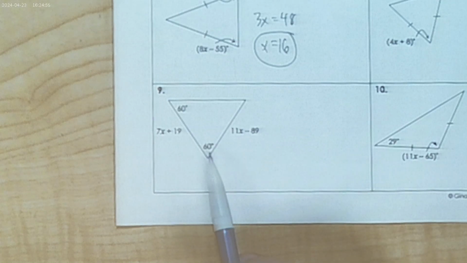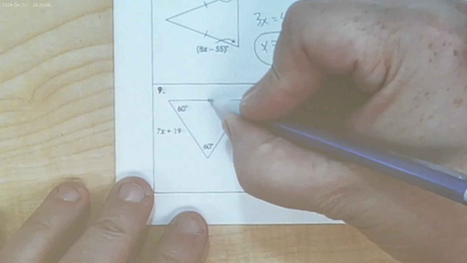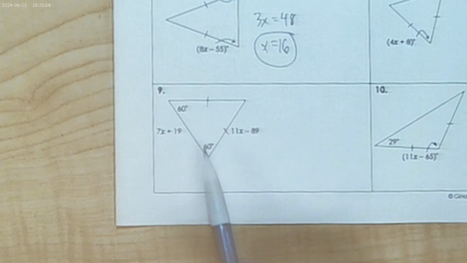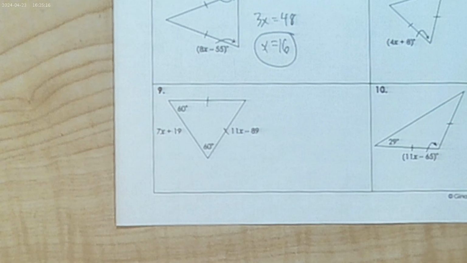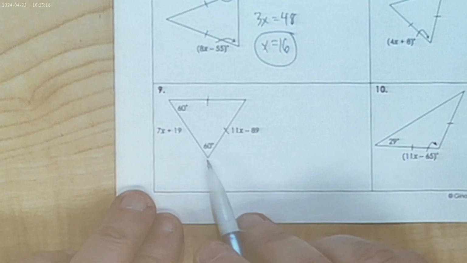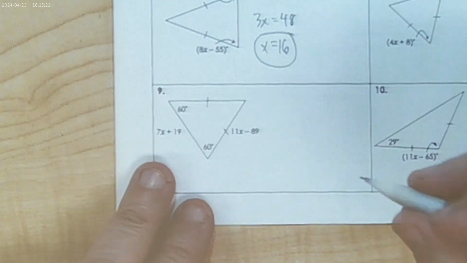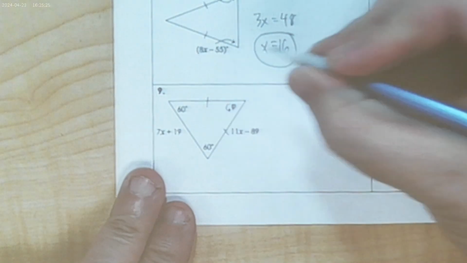So seeing that I have one angle is 60, one angle is 60, is it possible that I have an isosceles triangle? Yes, it is 100% possible I have an isosceles triangle, and this side is equal to this side. That is 100% possible because we're in the isosceles unit. We have two equal angles. But the fact is that if we have 60 here and 60 here, we subtract both of those from 180, we're left with 60 here.